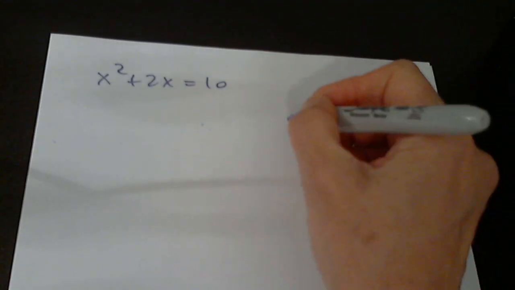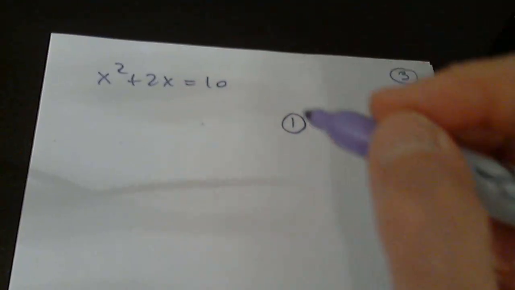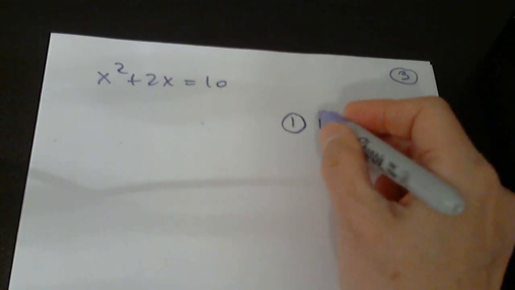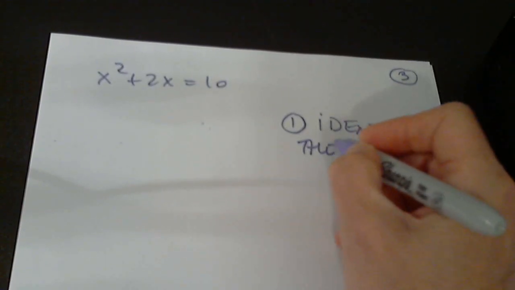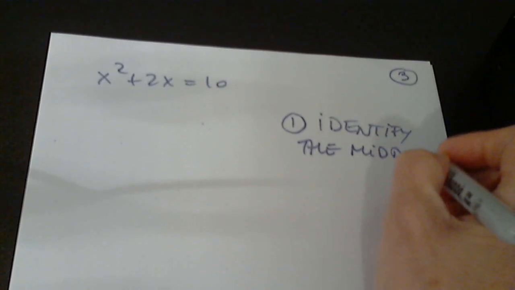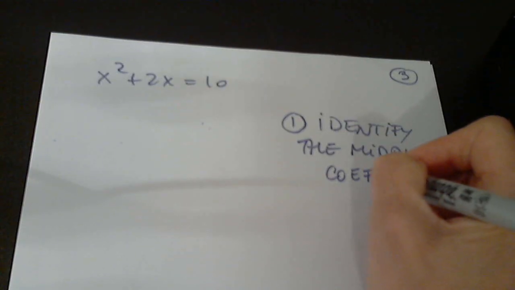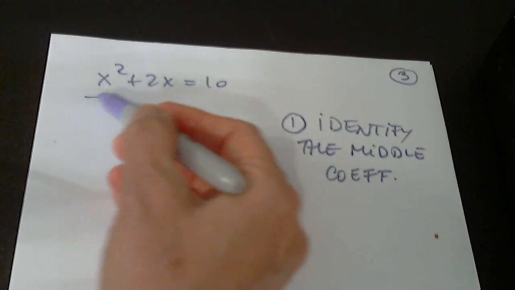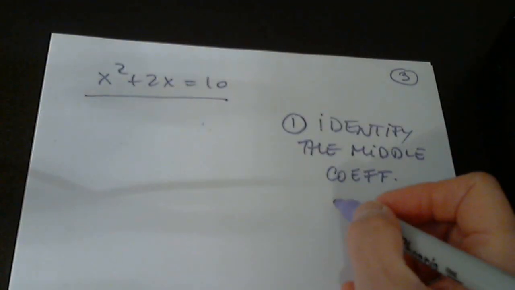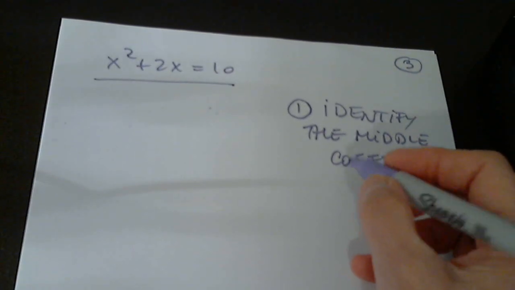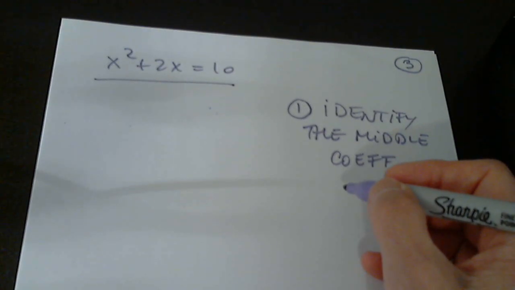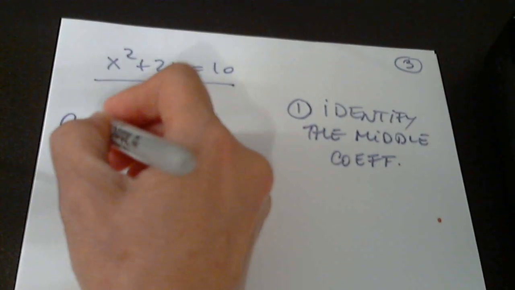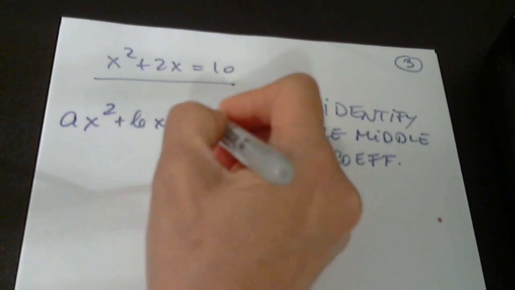Good. In step 1, identify the middle coefficient. Can anyone here identify for us the middle coefficient? Remember the equation ax squared plus bx plus c equals 0.